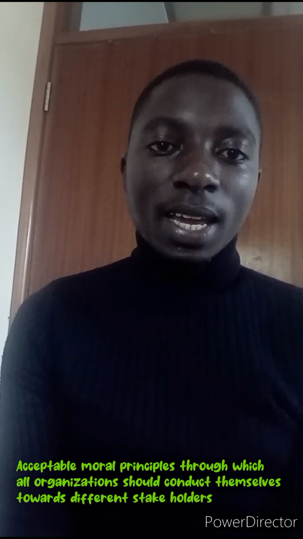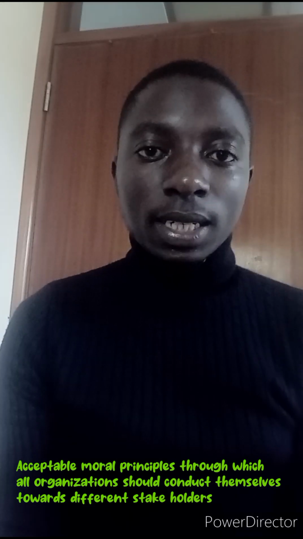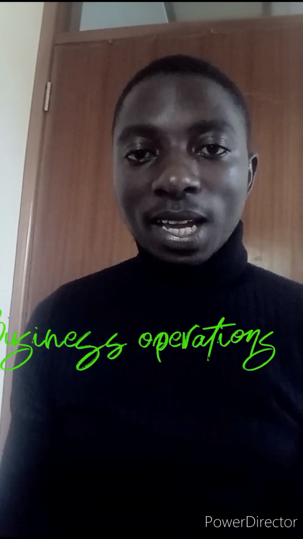And when we talk about business ethics, we are looking at acceptable moral principles through which the business or the organization should conduct itself to different stakeholders. The stakeholders can be the government, clients, partners, suppliers, even fellow organizations in the environment. So the organization has got to portray a good value discipline while carrying out its operations in order to be successful.